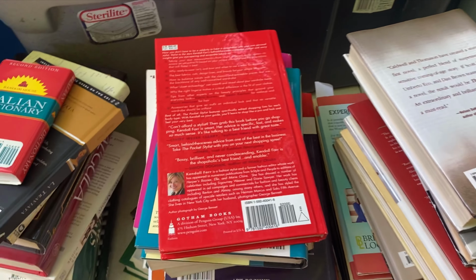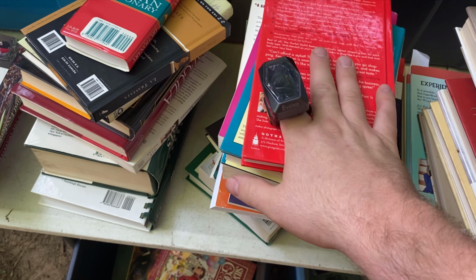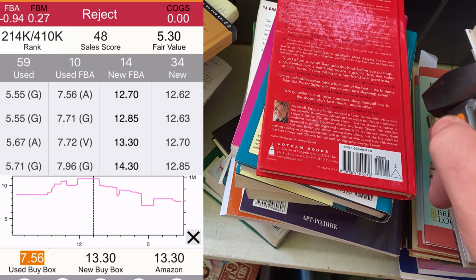To scan these, I do use a Bluetooth scanner. Here's the one I'm using today. This is put out by eYoYo. Really like this one. It fits on your finger and you can scan it like this.